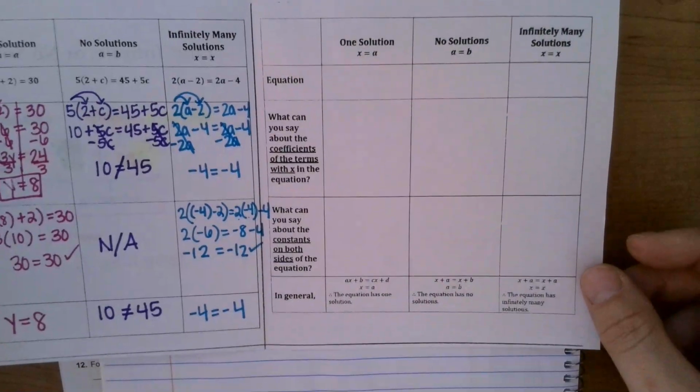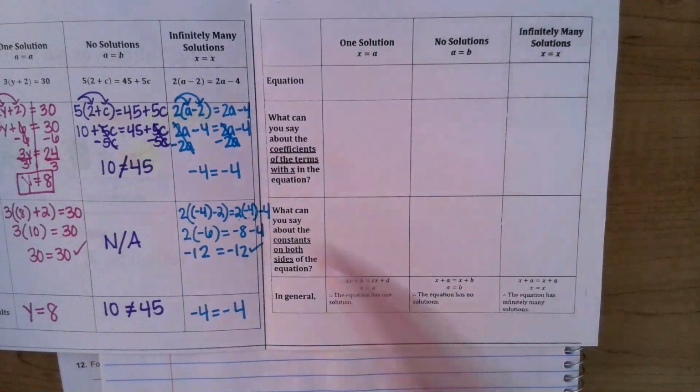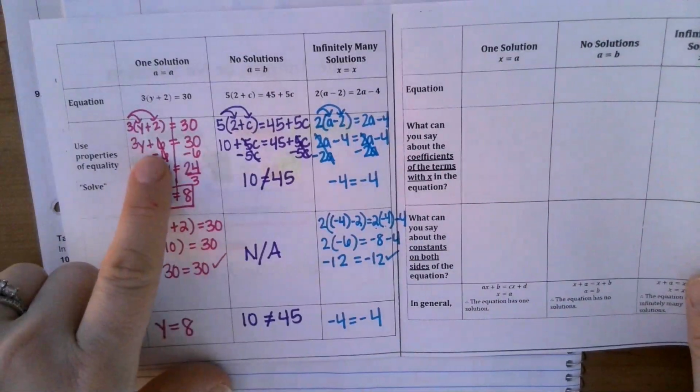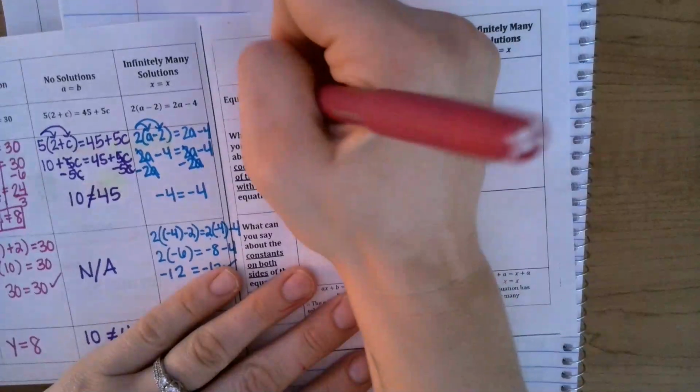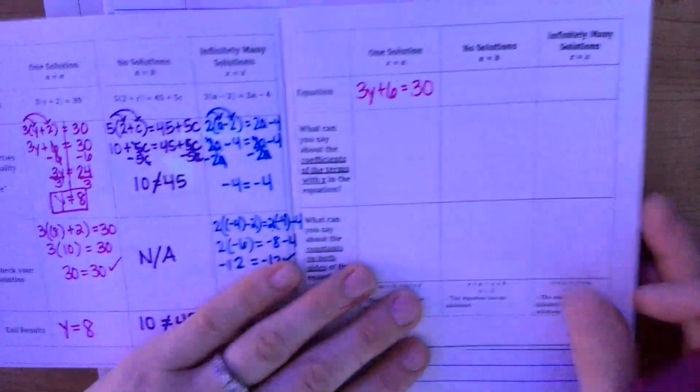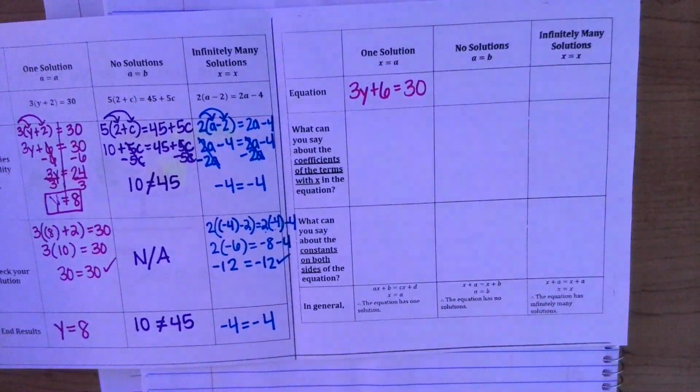All right, now we're just going to use those same equations to see, again, let's talk about what the coefficients are and what the constants are on both sides. So we're going to go back to where we simplified each side. So we distributed and combined like terms. So here we had 3y plus 6 equals 30. So we're just using that same simplified equation. So before you can really tell how many solutions, you have to distribute and combine like terms.